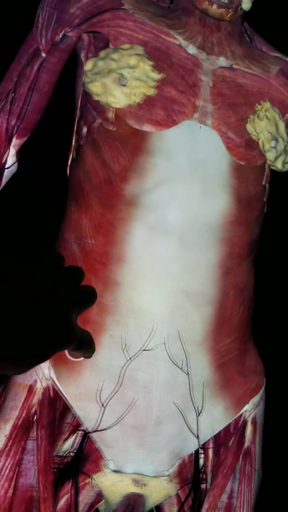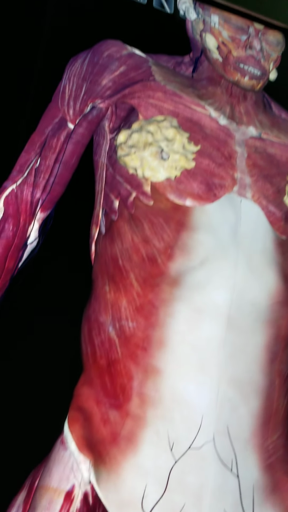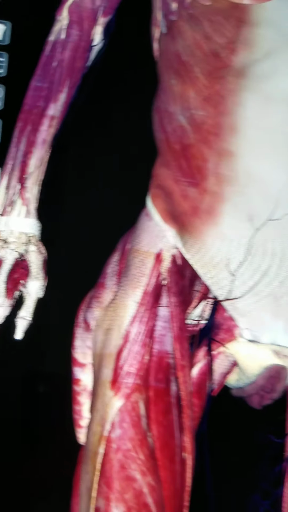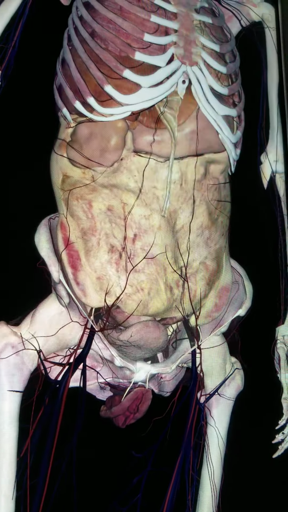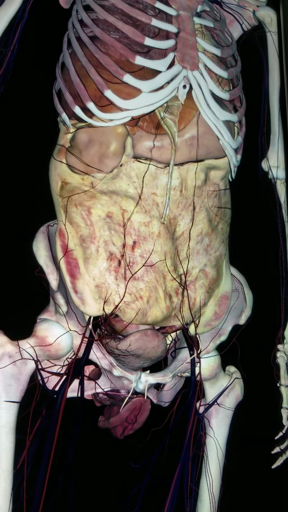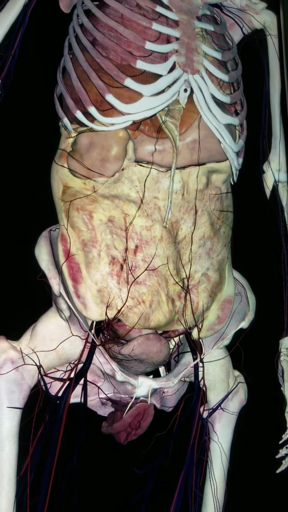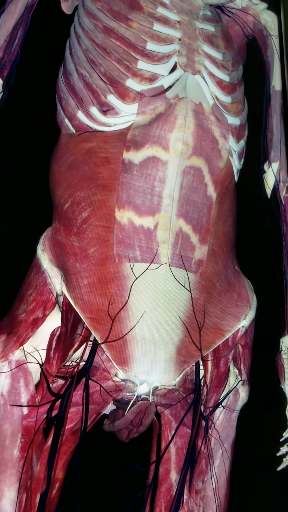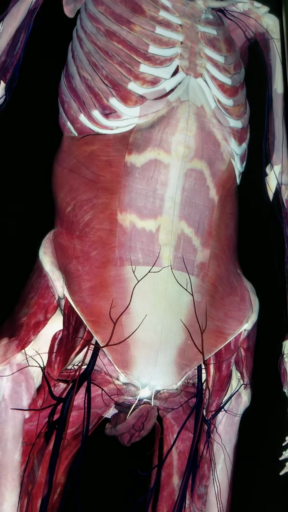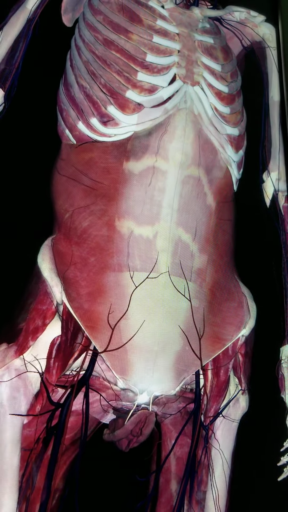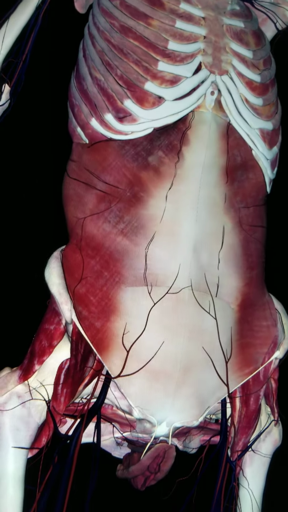Those are the mammary glands. Some adipose tissue there. Through the abdominal wall, there's the six-pack muscles. Muscles actually live inside a tendon. That's why they're segmented like that.